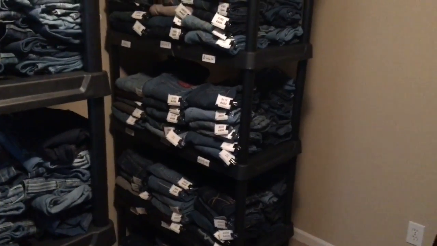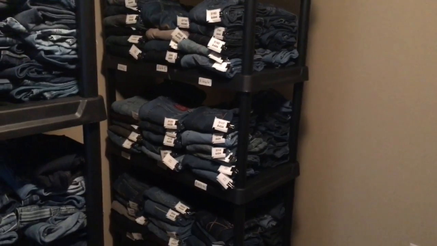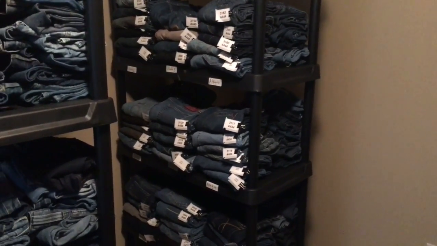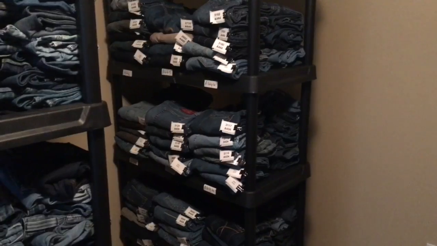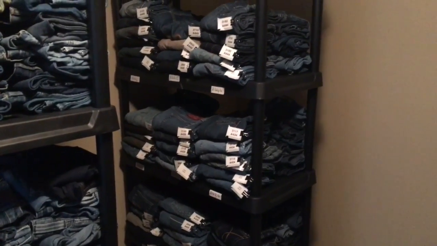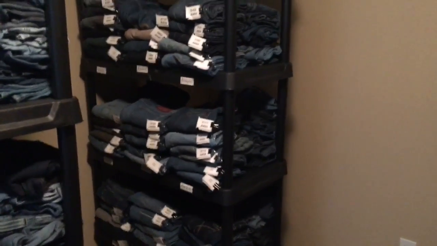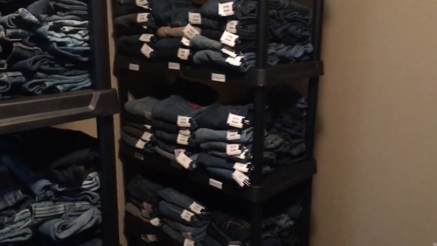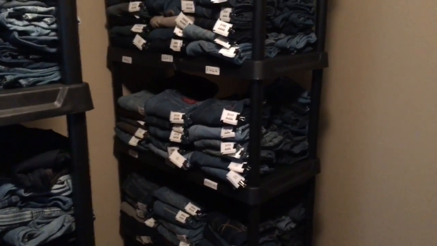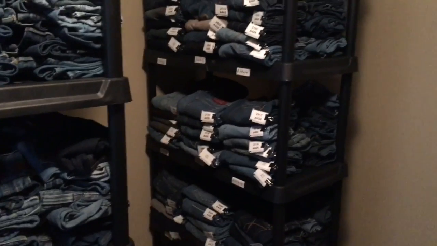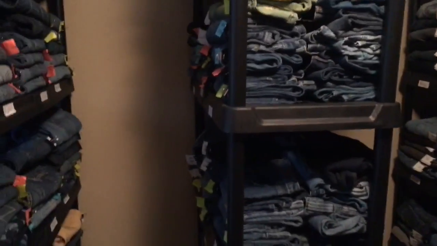It was 2 feet deep instead of 18 inches like these. And I can tell you from personal experience, it was not a great situation. I had more issues with the jeans on that big fixture, because I had double stacks where I was having to move a stack to get into a stack, than all my other shelving fixtures combined.